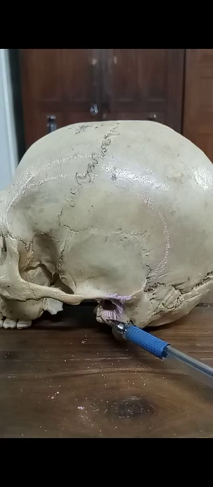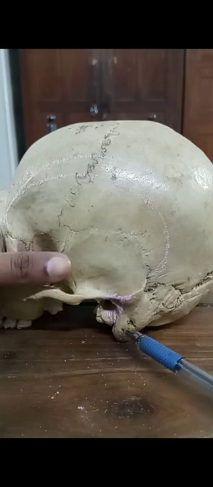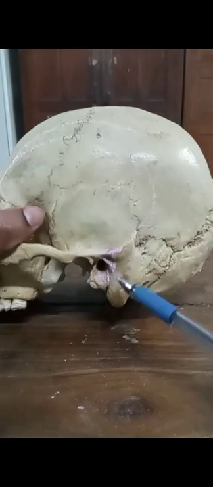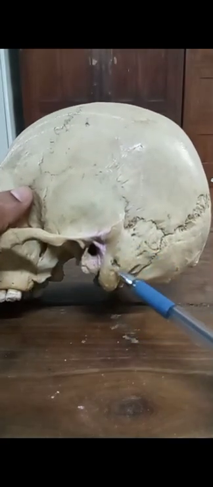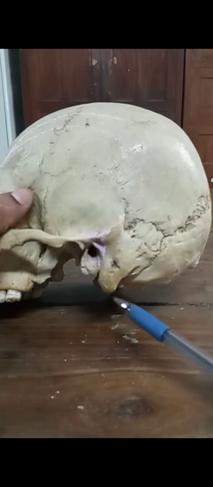Now, present between the tympanic part of the temporal bone and the mastoid part of the temporal bone, there is one important fissure that is called tympanomastoid fissure. Now, this mastoid part of the temporal bone projects downward.